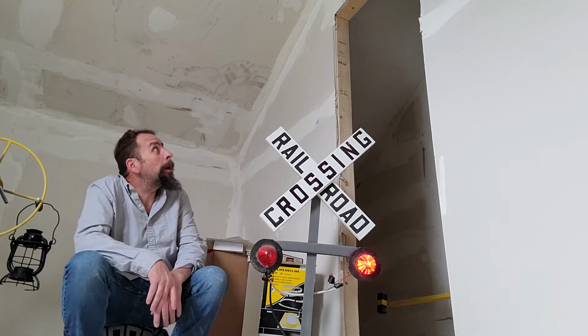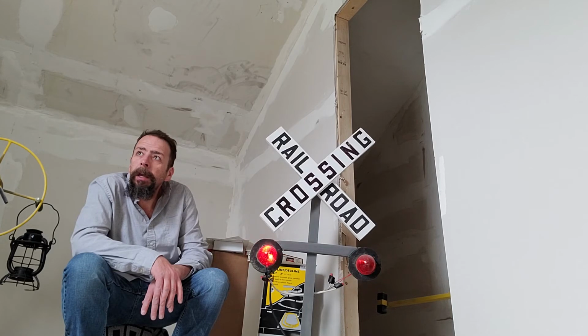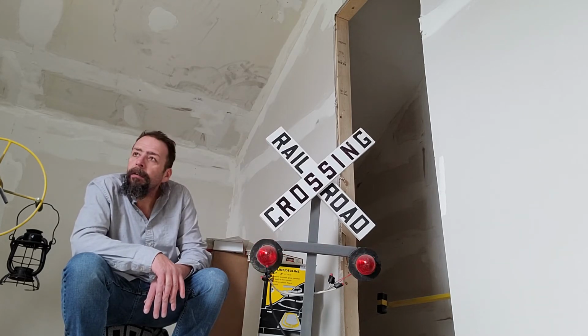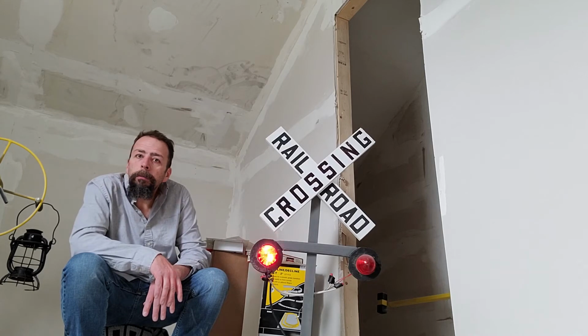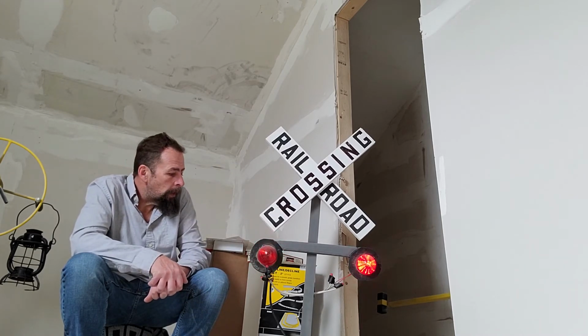Like I say, the room is coming along. I'm happy where I'm at. Hopefully by the end of the week I'll have some paint on the walls, some paint on the ceiling, and I can start putting my bed down for my tracks.